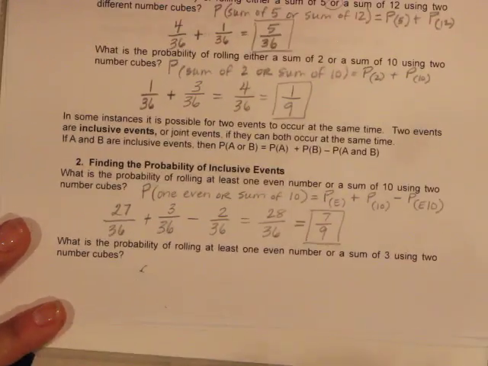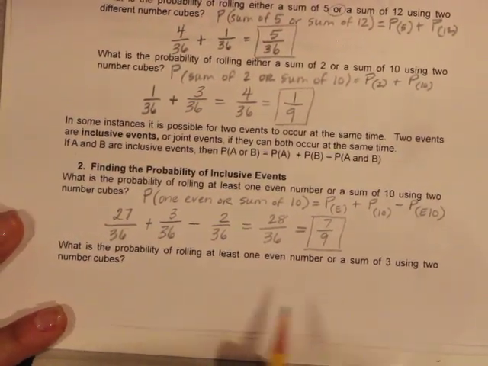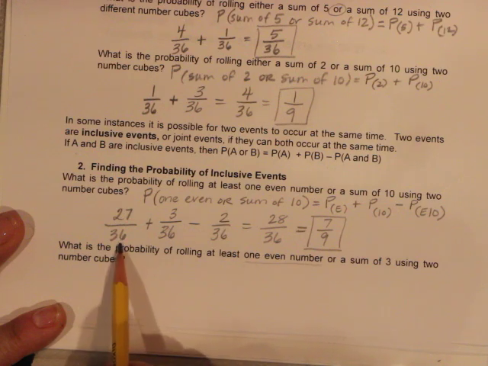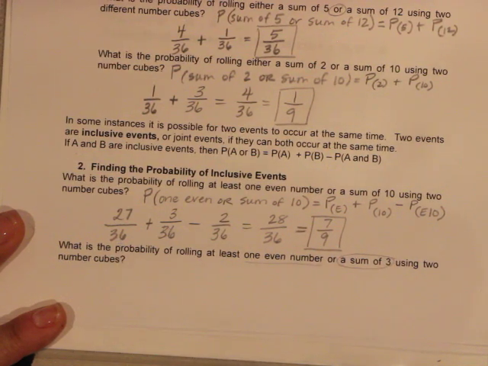Okay, hopefully my mistake there didn't confuse you too much. Let's keep going with a very similar type of example and see if we can figure this one out. What is the probability of rolling at least one even number or a sum of 3 using 2 number cubes?